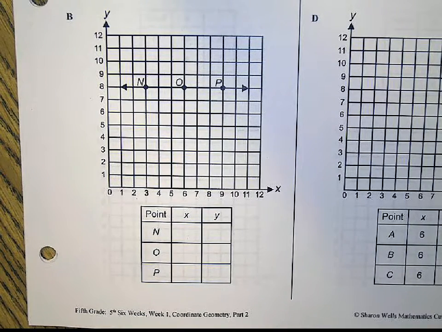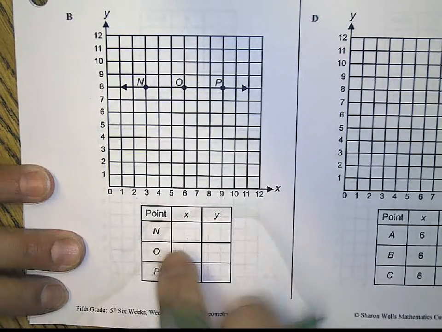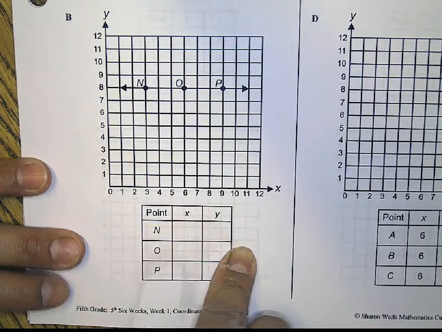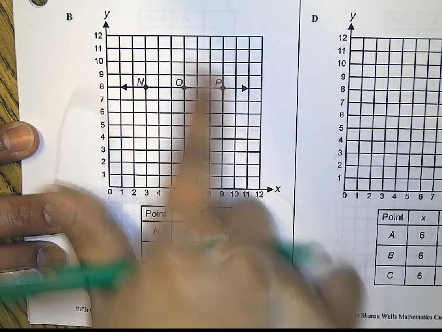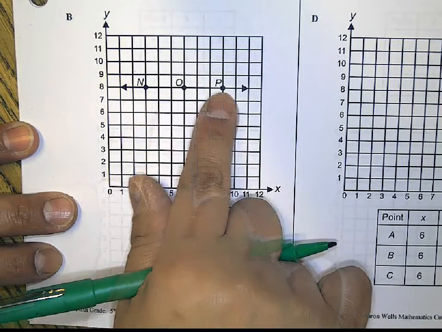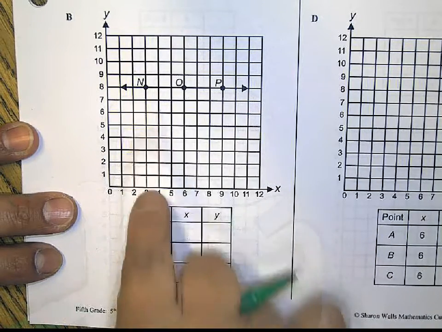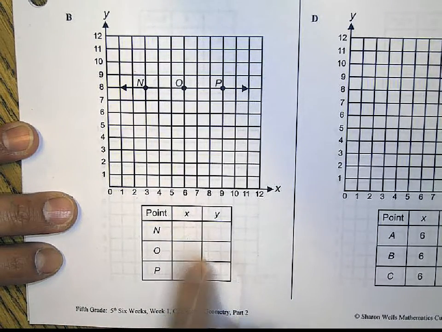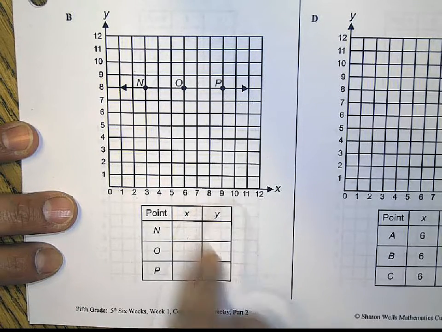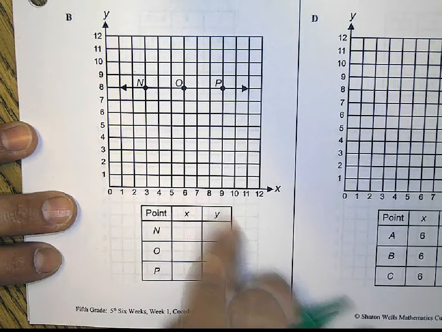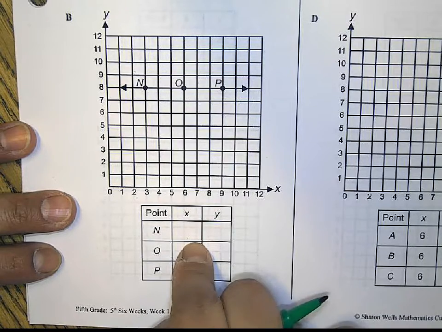Letter B is the same type of question where we have our data table with no data, right? What is this called again? Data table. What is this called again? Coordinate grid. Very good. What are these called? Points. And what are the numbers called once I get the numbers? Ordered pairs. Very good. You can also call them your coordinates, or you can call them your ordered pairs.